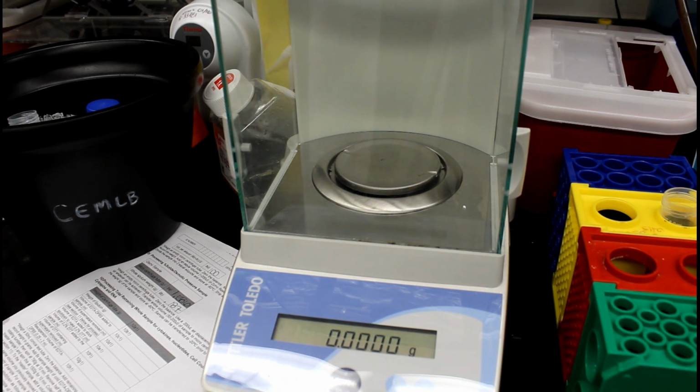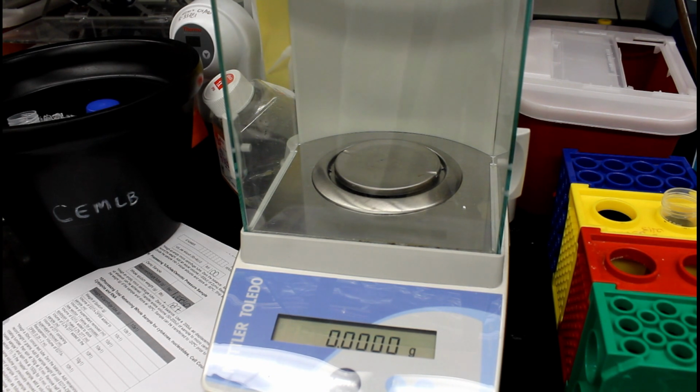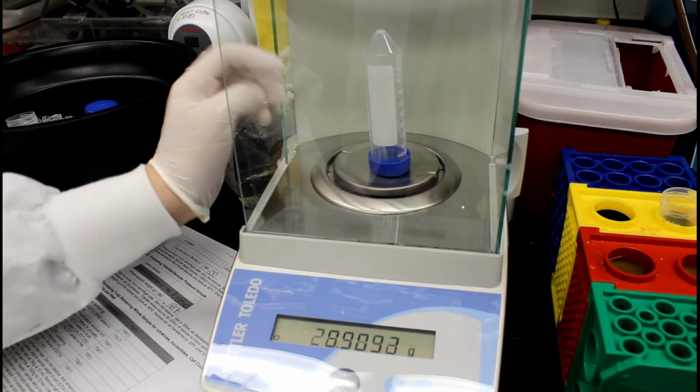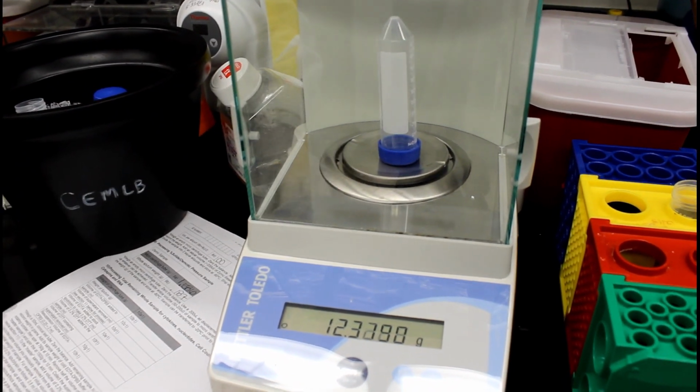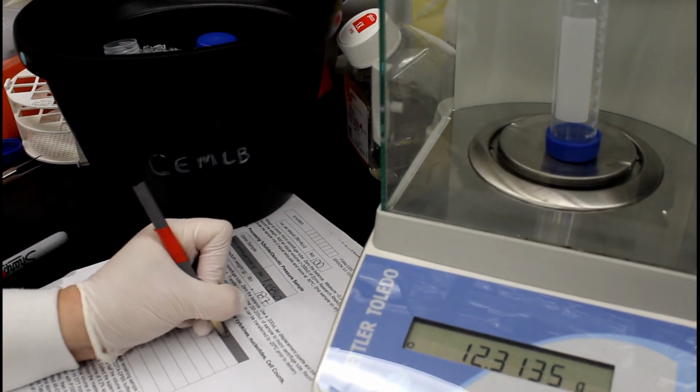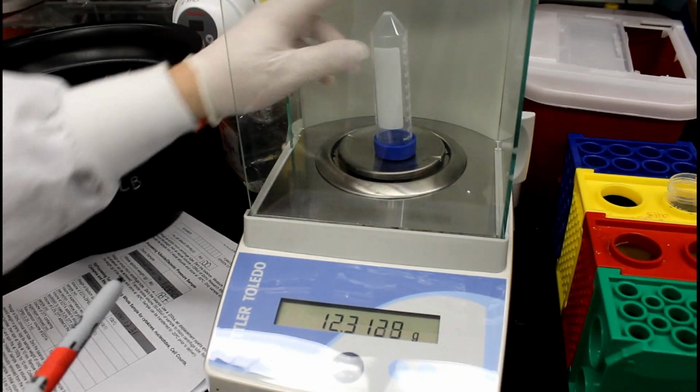The next step is to process the remaining sample for cytokines, nucleotides, cell counts, cytospins, and RNA. First, weigh an empty 50 ml conical test tube. Next, zero the balance.